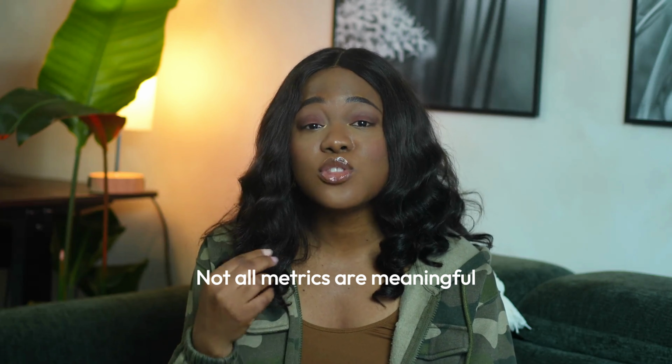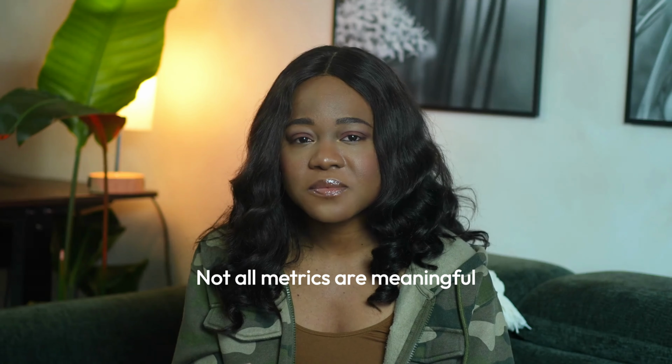The trap of vanity metrics. One of the biggest lessons I've learned about KPIs is that not all metrics are meaningful. It's easy to fall into the trap of what we call vanity metrics. So numbers that look impressive on slides but don't actually have any real impact. You've probably seen them before. Page views, follower counts, time spent on a page. They sound great in presentations, but they don't always tell you whether your design is working.